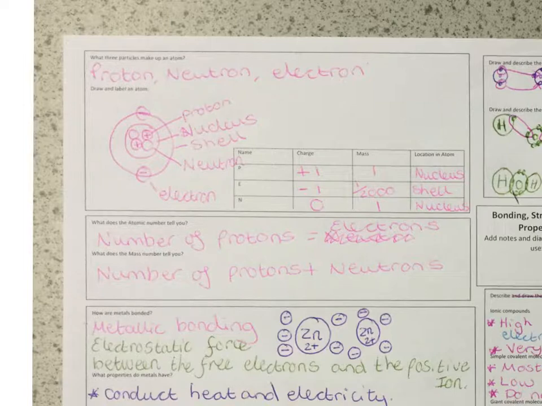Then it asks you, again as a recap because this is something you did in core chemistry, to look at the charges. Protons are positive, electrons are negative, and neutrons are neutral. The mass, and remember the majority of the mass is kept in the nucleus: 1 over 2000, which means it's tiny, and then 1 again. Where are they kept? The protons are kept in the nucleus, electrons are kept in the shells, and the neutrons are kept in the nucleus. Again, a bit of a recap from core chemistry.